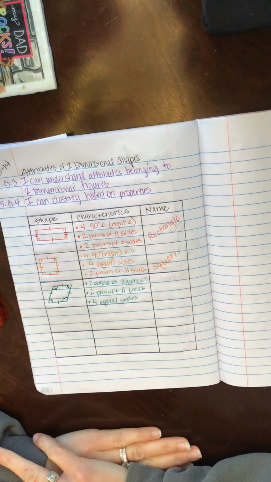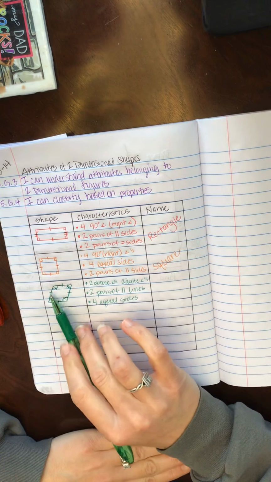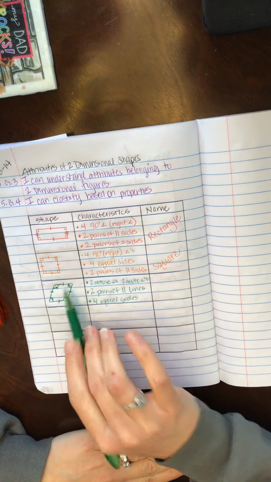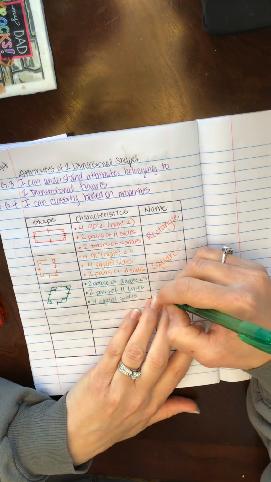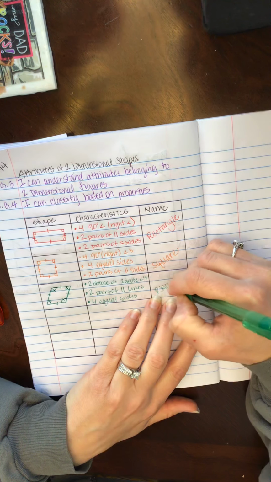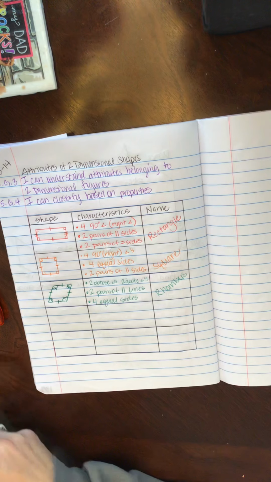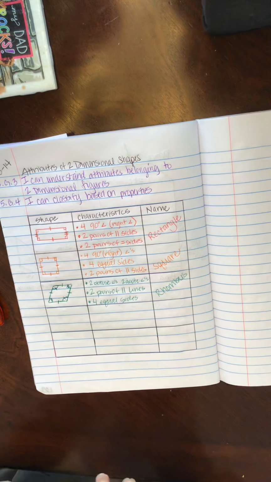And if you guys don't know the name of this, only when it has 4 equal sides, when it looks like a square that's been pushed a little bit on top, this is called a rhombus. Okay. All right. Next one.